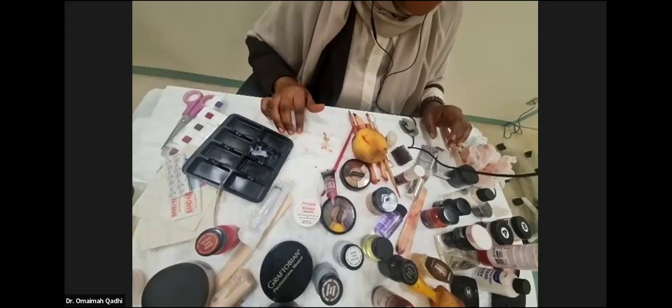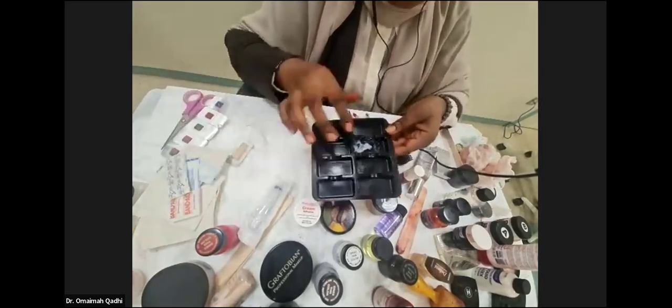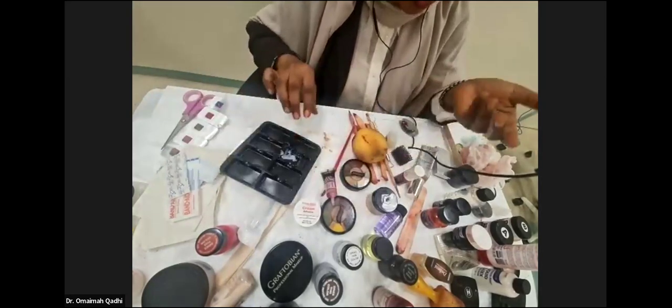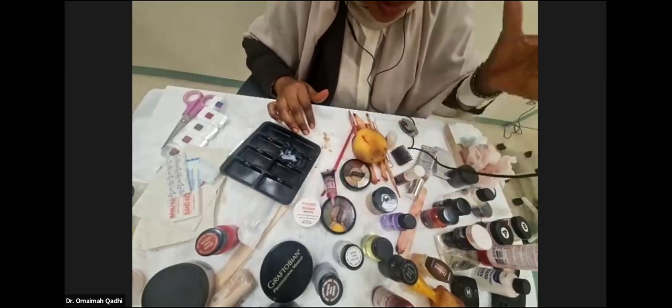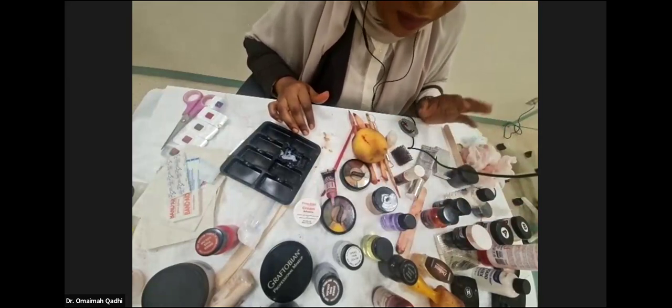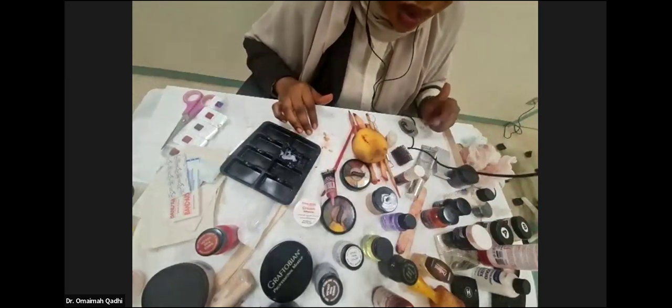Okay, very nice. Doctor, are there any challenges while you are doing the moulage? Of course, sometimes because of the materials, they are very sensitive, so they get dry very easily. So make sure not to leave it very long without using it because it will dry out. And they are expensive. They are not cheap, to be honest. So you have to take care of the materials. This is number one.